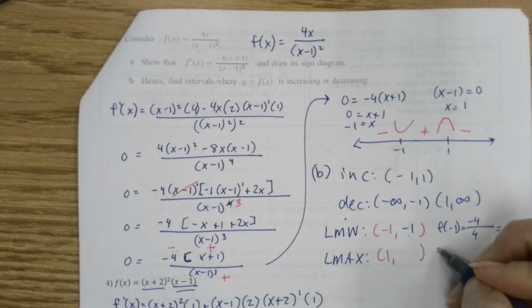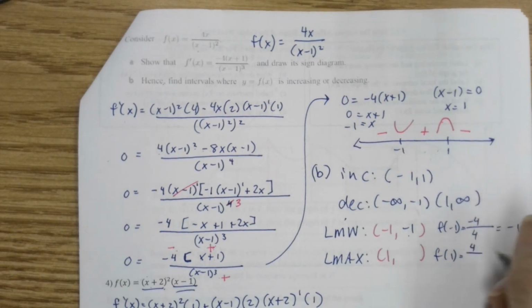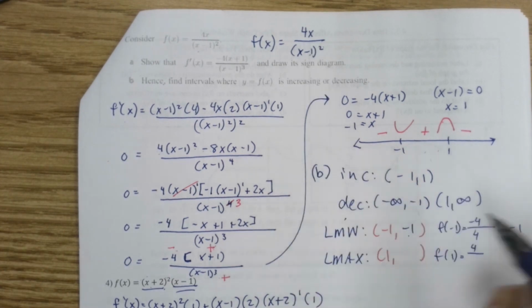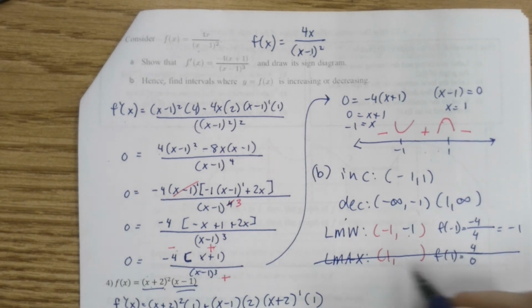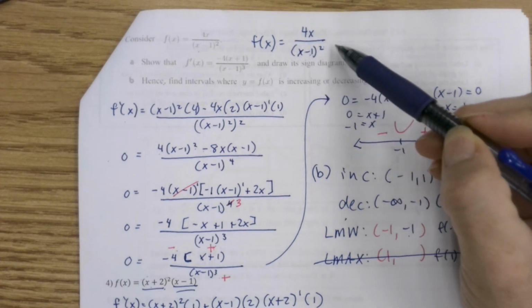For a local max, I'm going to substitute a 1 in. So on top, I have 4 times 1 is 4. On the bottom, I have 1 minus 1, which is 0, squared, which is 0. This does not have a local max because the graph is undefined there. And we'll review it later on, but the reason why it's undefined there is we actually have a vertical asymptote at that point.